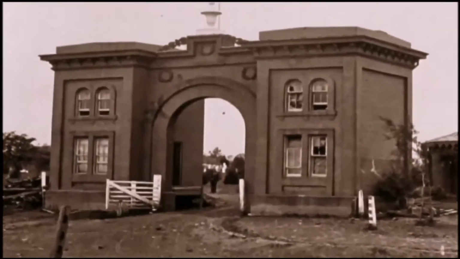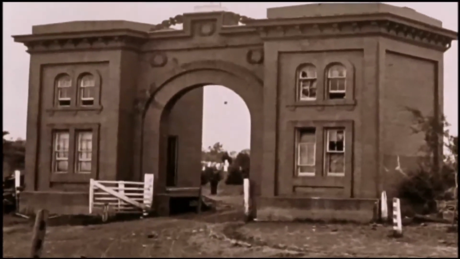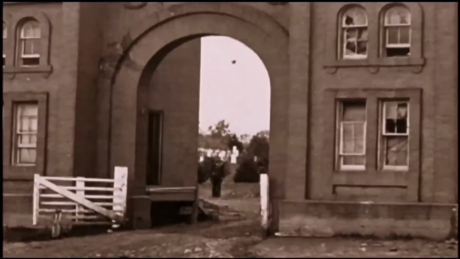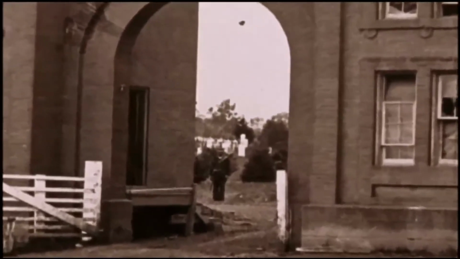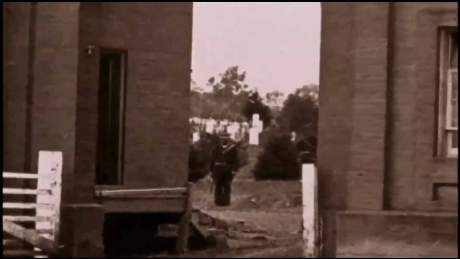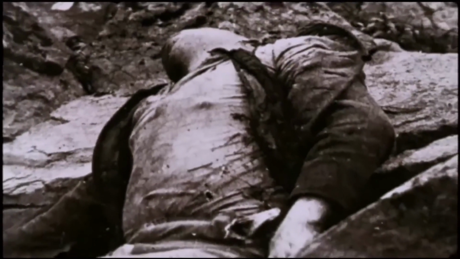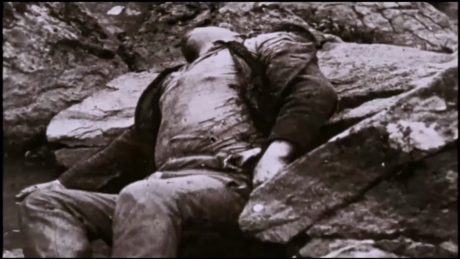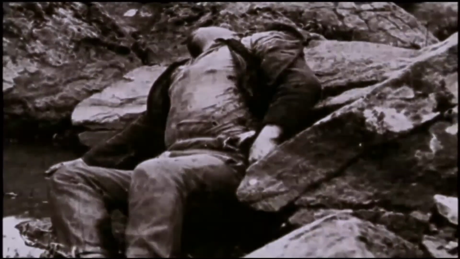Four score and seven years ago, our fathers brought forth upon this continent a new nation, conceived in liberty and dedicated to the proposition that all men are created equal. Now we are engaged in a great civil war, testing whether that nation, or any nation so conceived and so dedicated, can long endure.